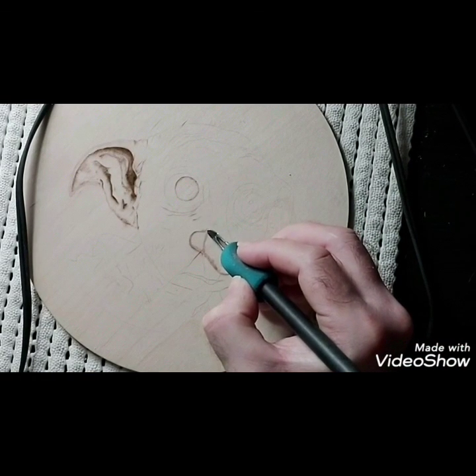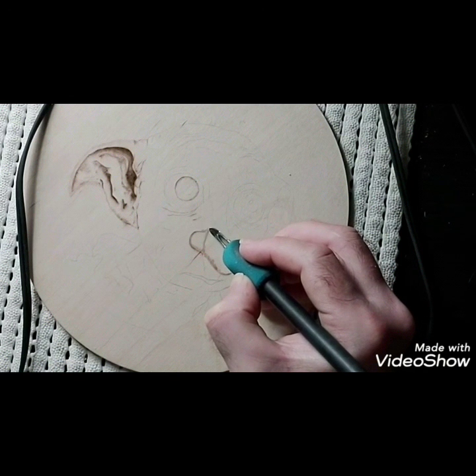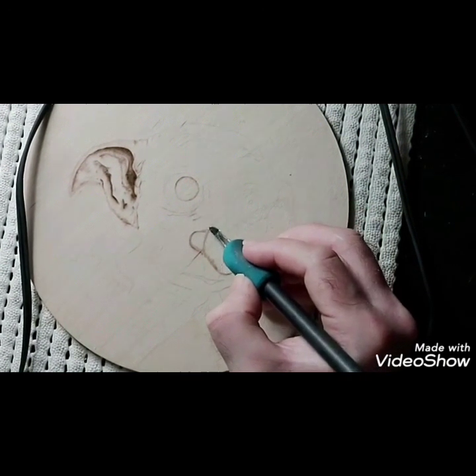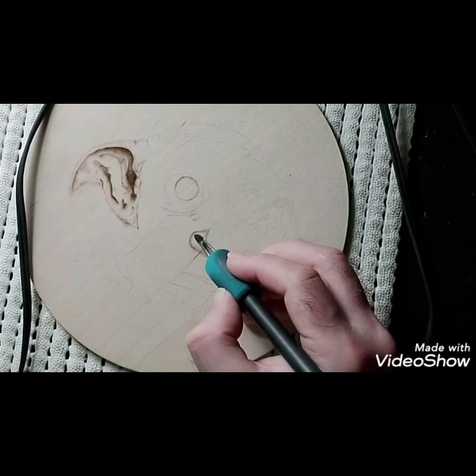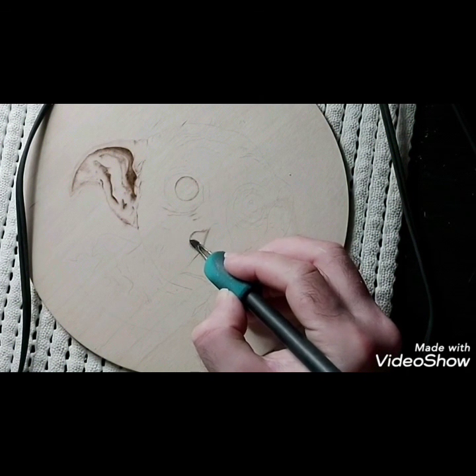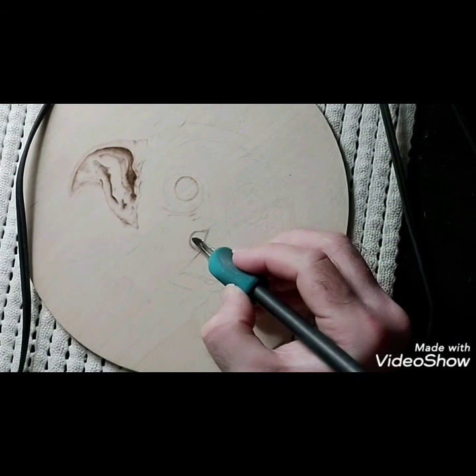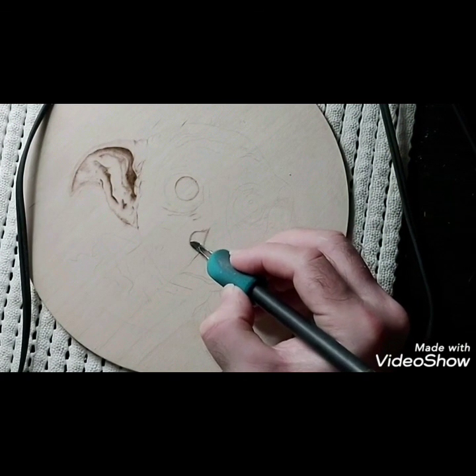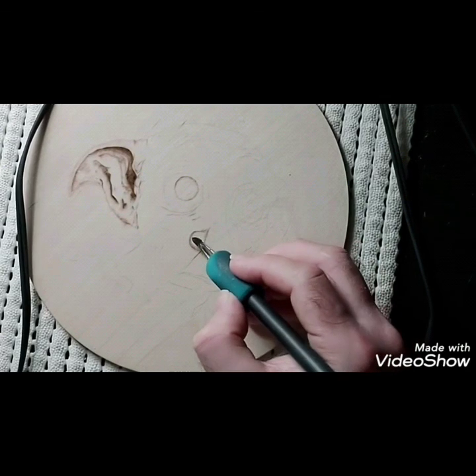Okay, so we just carry on building this nostril, and we're gently shading from the outside, looking to capture the shape.